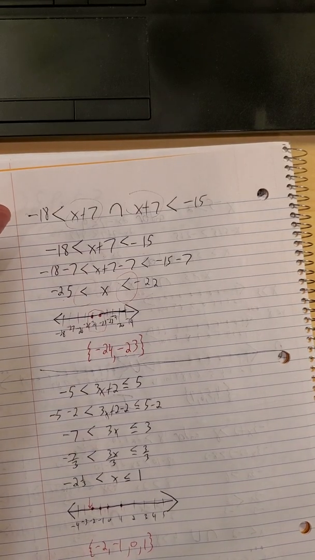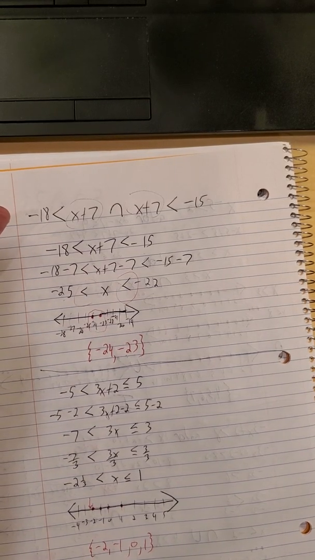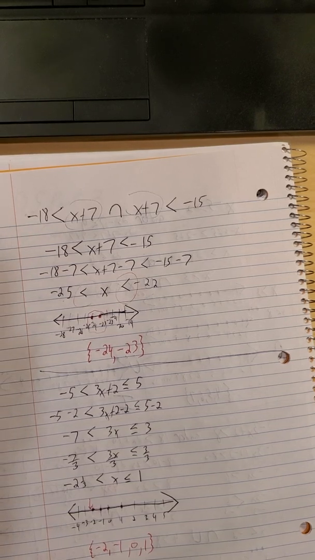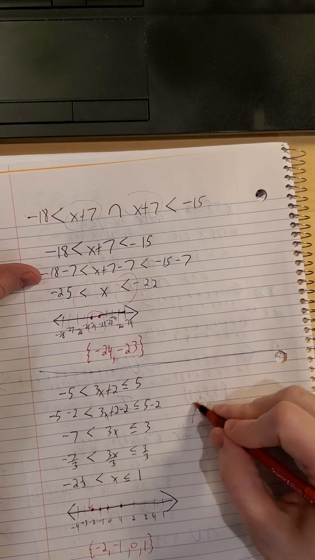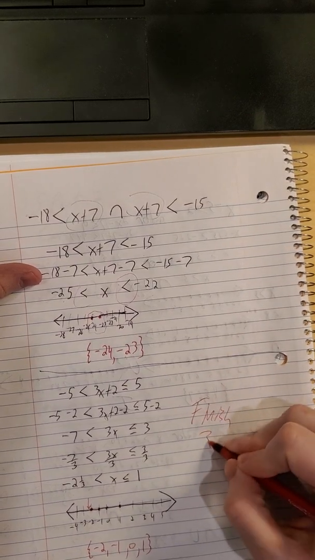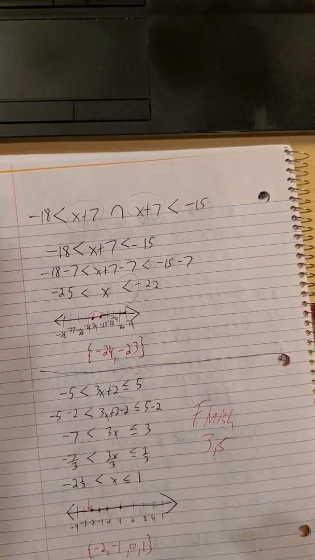So that should give you enough information to finish out section 3.5. That one was a little bit on the shorter side. And if you have any questions, make sure to get in touch with me. Otherwise, I will see you for the next video on absolute value inequalities. So homework, finish 3.5, the ands and the ors.